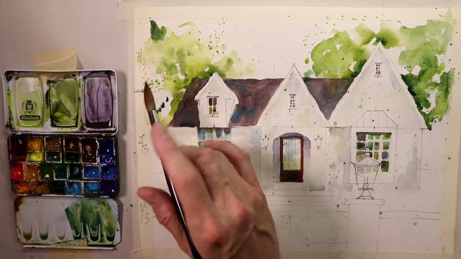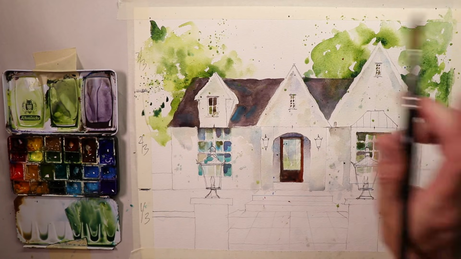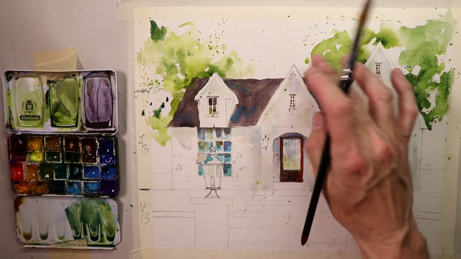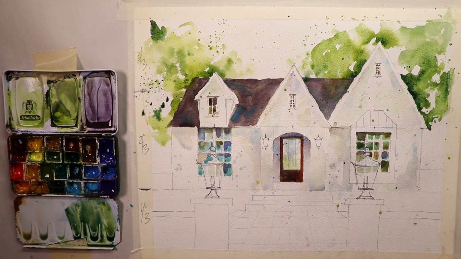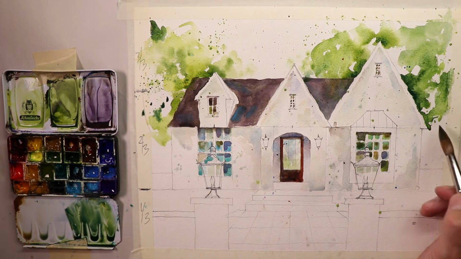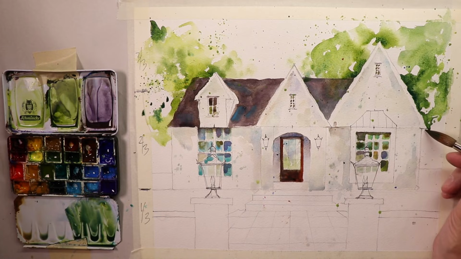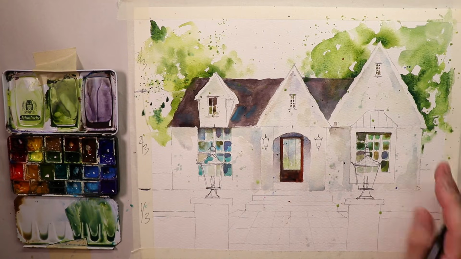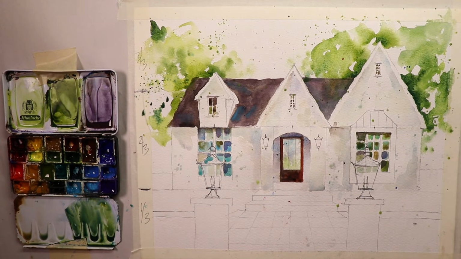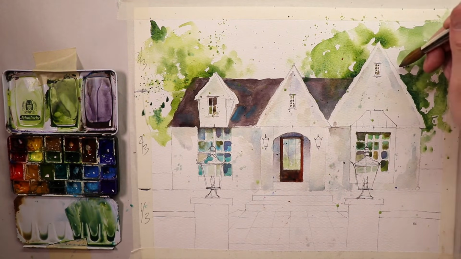So you want to just basically do the very, very least that you can with your trees right now. Just like that, a little suggestion of it, as they say. Suggestive brush strokes and washes here. Okay, that's all you want to do. You saw how easy that was.